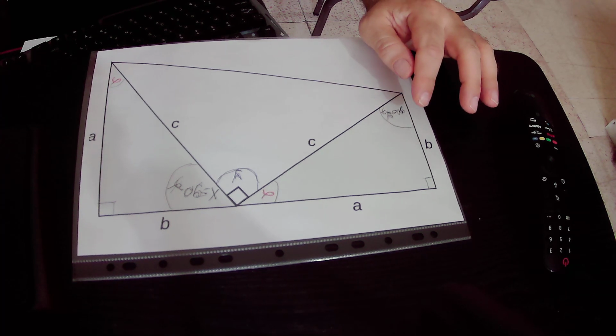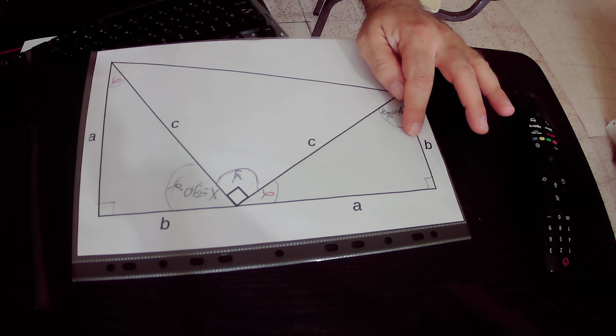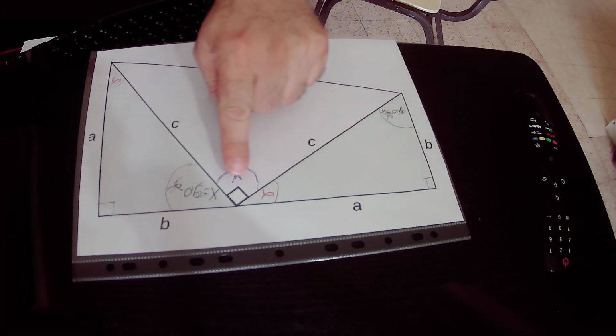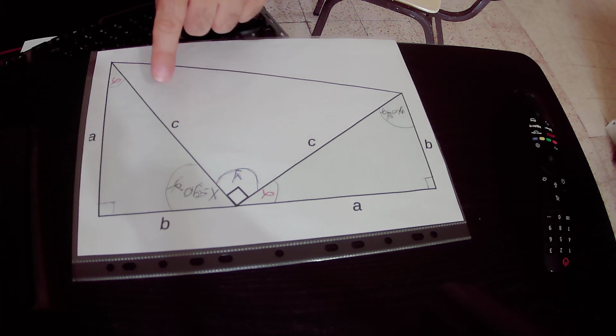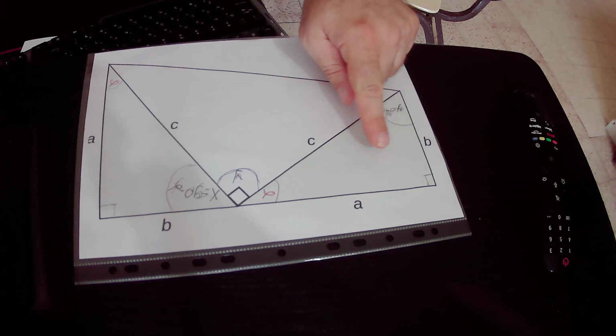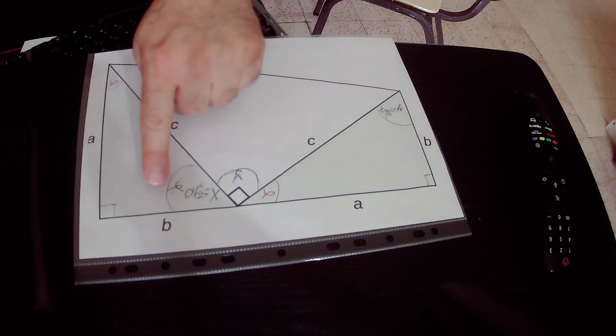Now a copy of this right-angled triangle will be built along the length of side A. We draw side B in the same line as side A.